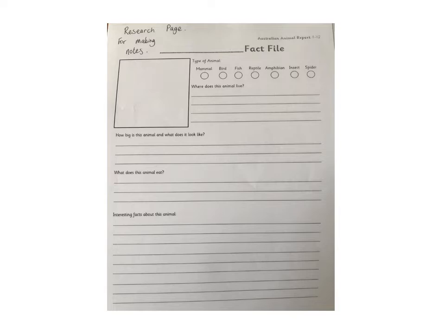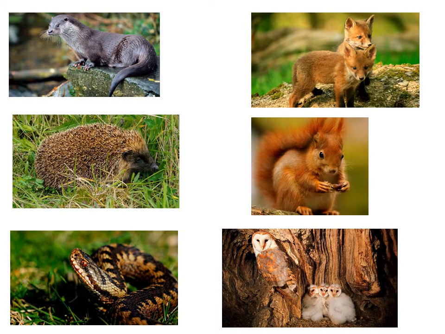You are also going to need this sheet from your home learning pack as well for this lesson. So can you pause the video and find this sheet out of your pack now? Okay, so we are looking at these creatures that live in British woodland, okay? We were looking at these last week.